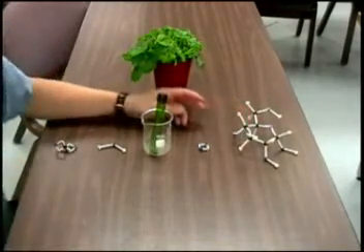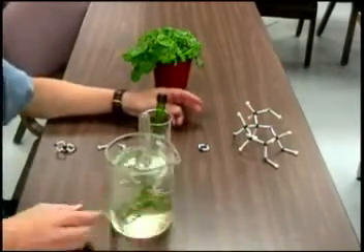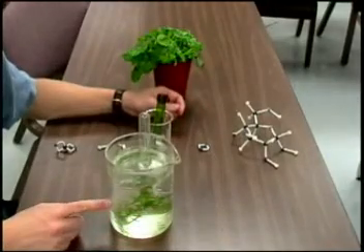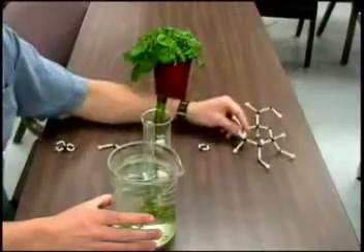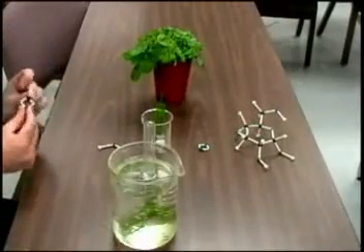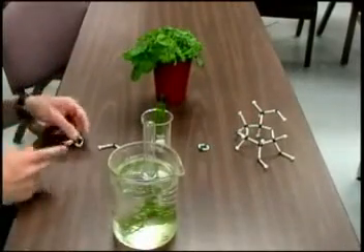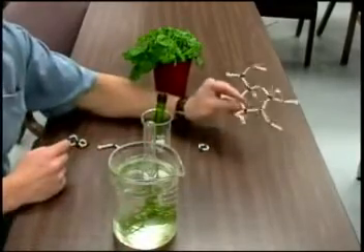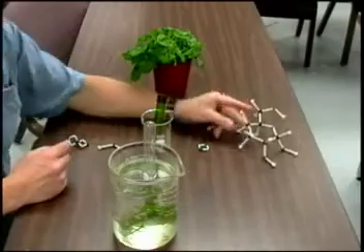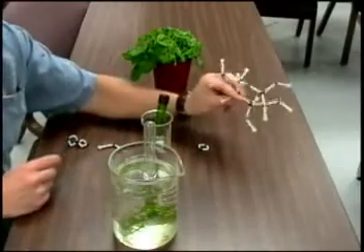This is why the green parts of plants produce two kinds of gases. Some carbon dioxide as they are burning the sugar. Carbon dioxide would be a waste of that process. And then a lot of oxygen as they are building new sugar molecules, harnessing the sun's energy, turning it into chemical energy.